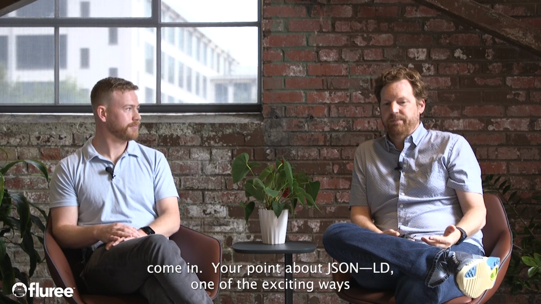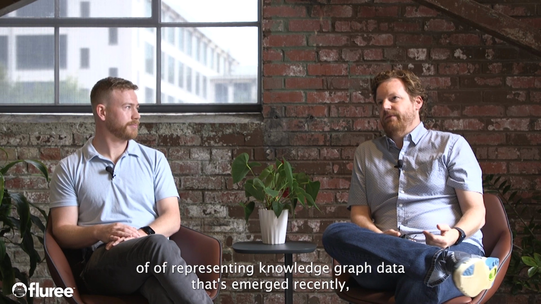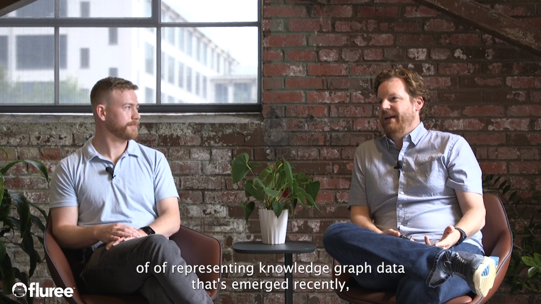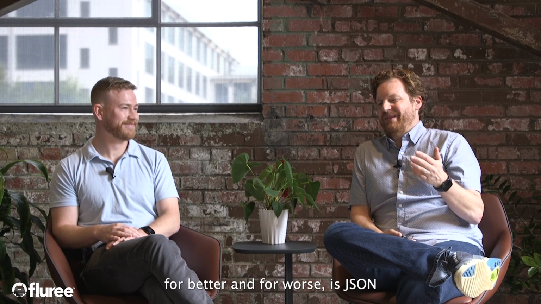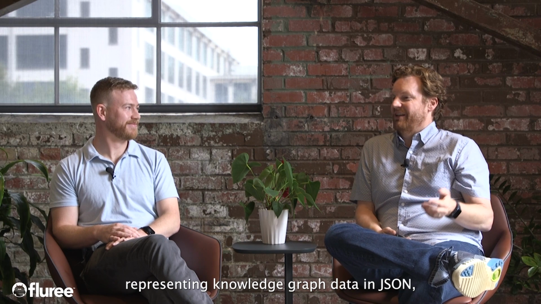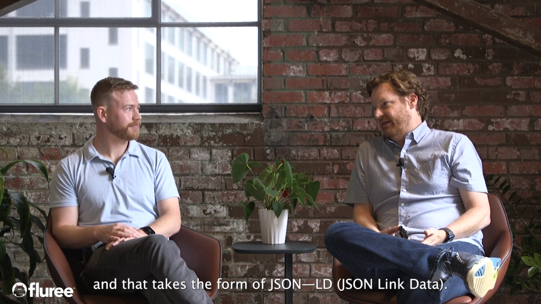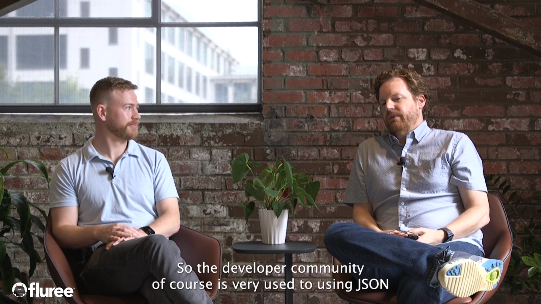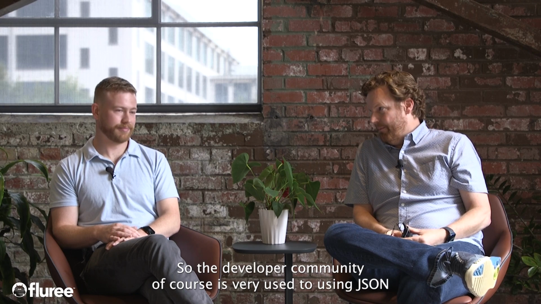Your point about JSON-LD: one of the exciting ways of representing knowledge graph data that's emerged recently, for better and for worse, is JSON representing knowledge graph data in JSON. That takes the form of JSON-LD, JSON linked data. The developer community, of course, is very used to using JSON.